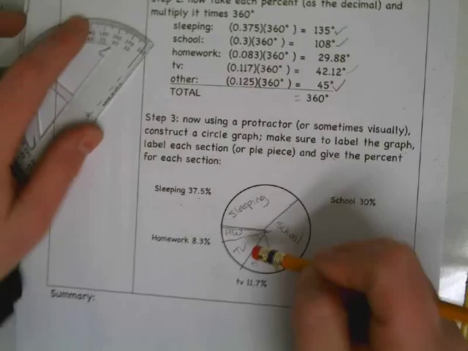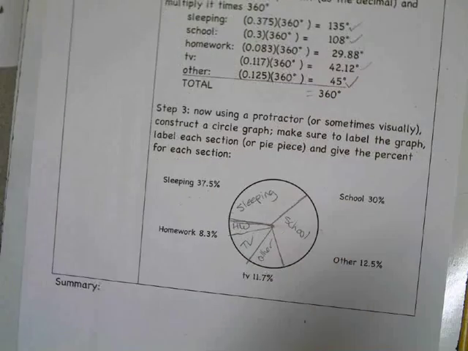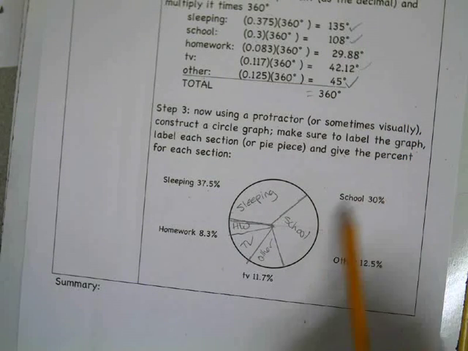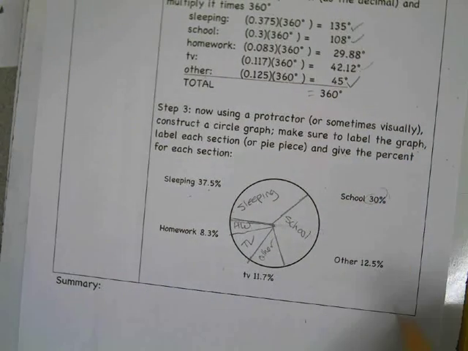So that is how you do a pie graph. That's using the exact measurements to separate it out. Sometimes you can do it visually if the percentages are easy to work with. So let's have one for you to try.